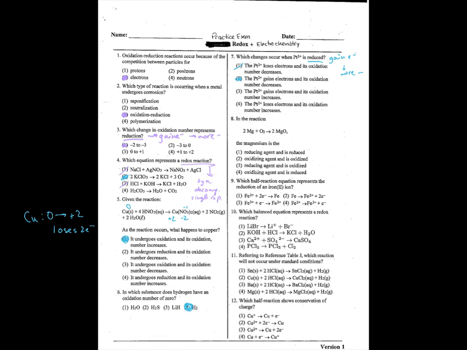Alright, number 8. The magnesium is the what kind of agent and what is it doing? So magnesium here goes from a charge of 0 to +2, whereas O goes from 0 to -2. Okay, so magnesium is being oxidized. So we can cross out 4 and 1.